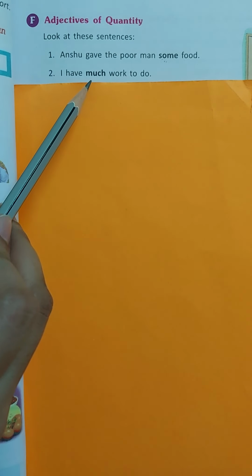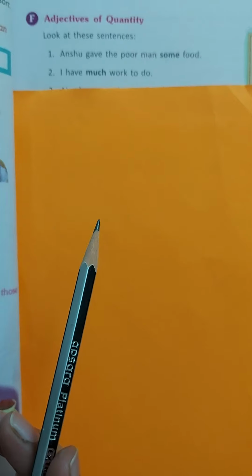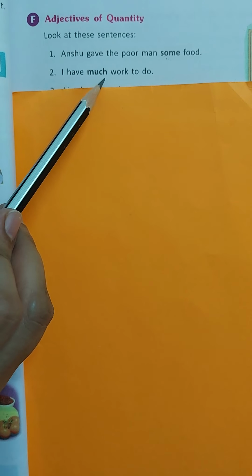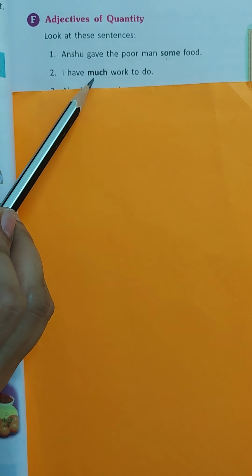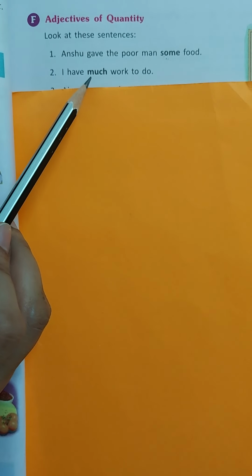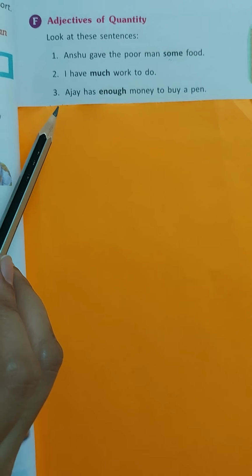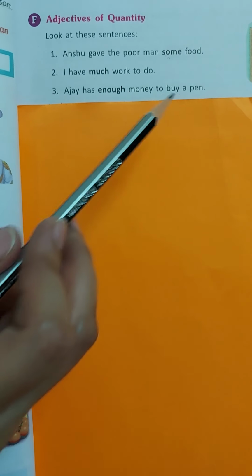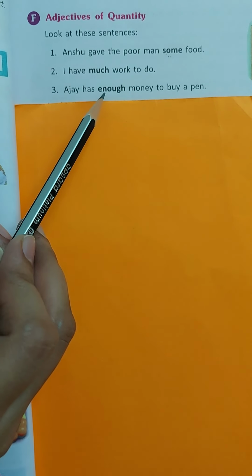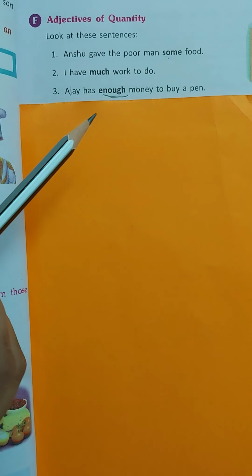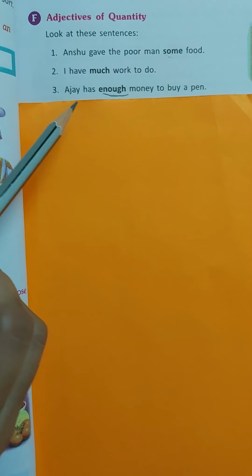Next, I have much work to do. Now here the word much tells us how much work I have to do. So the word much here is an adjective of quantity, as it is telling us about the quantity of work I have to do. Next, Ajay has enough money to buy a pen. Now here the word enough is the adjective of quantity, as it tells us how much money Ajay has.